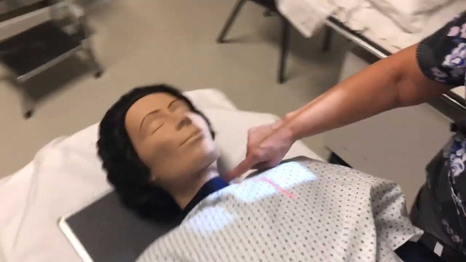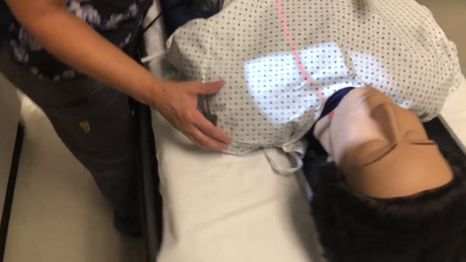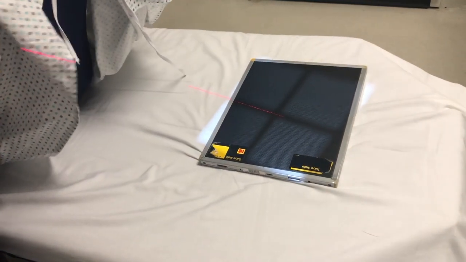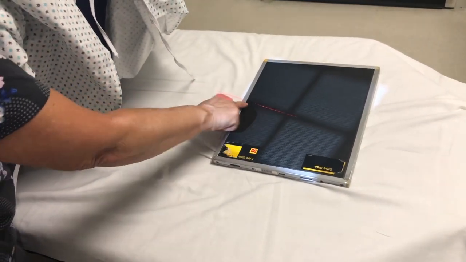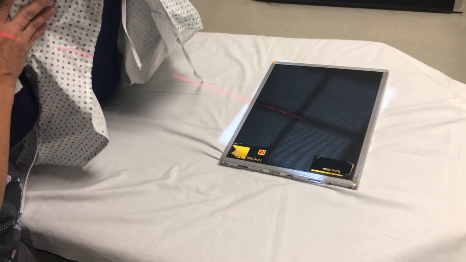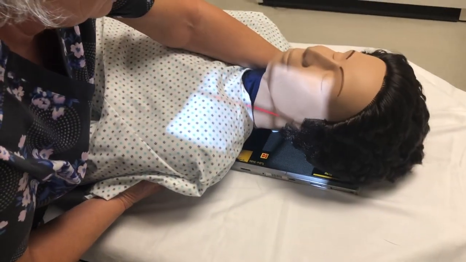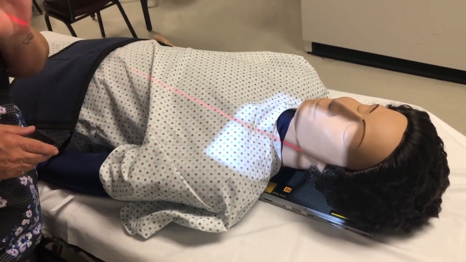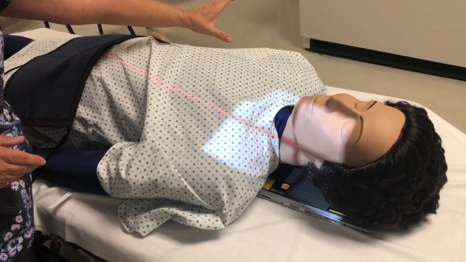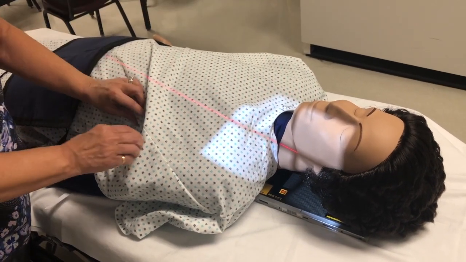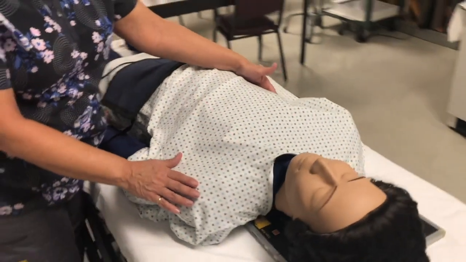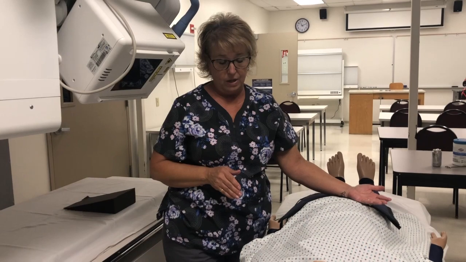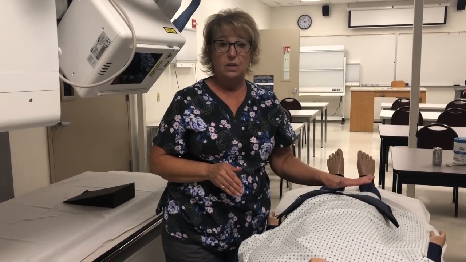Now, my central ray is entering here, and just for the sake of showing you where it's gonna exit, I'm gonna raise it up. And you can see that the laser now is more at the center of the IR. So that's why you have to offset it. If I had her centered on the IR, my projection would be on the right half and not centered. Okay, and then you would obviously go ahead and do the opposite direction. So that is how you do a trauma oblique.